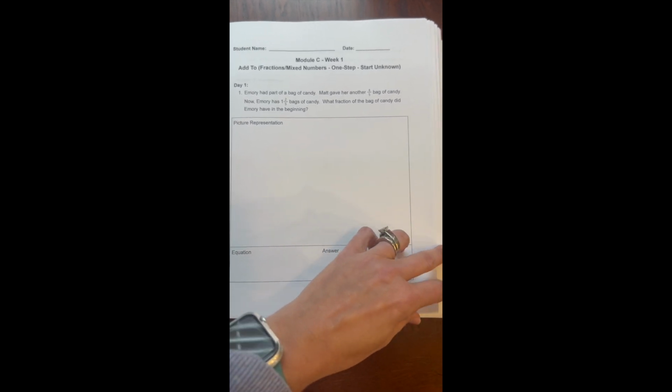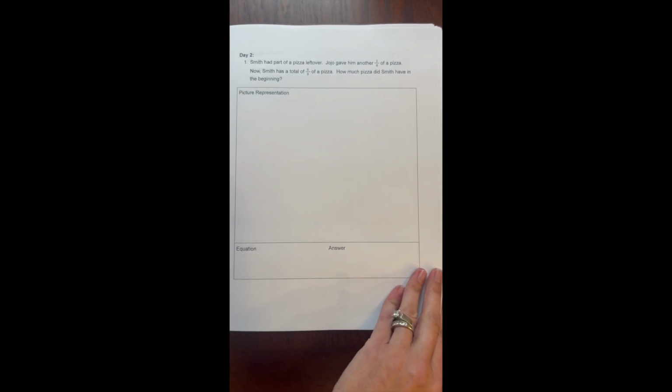And the baseline is on the first 4 pages. And then you will see week 1, day 1, problem 1. Problem 2 for day 1. Day 3, problem 1. Day 2, problem 1.